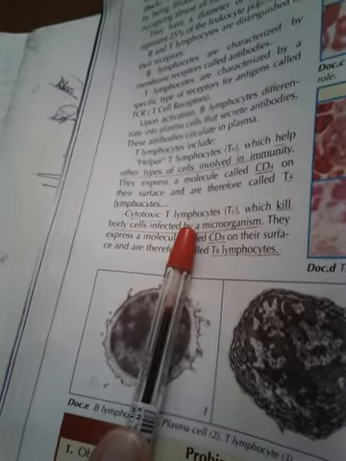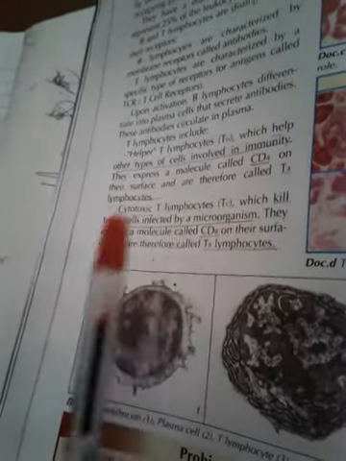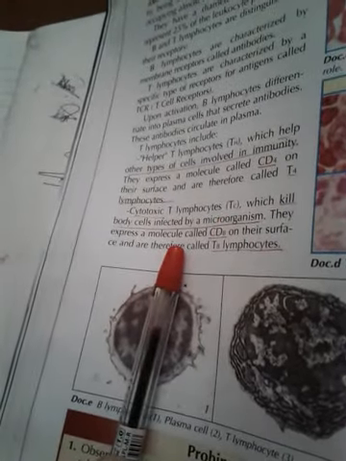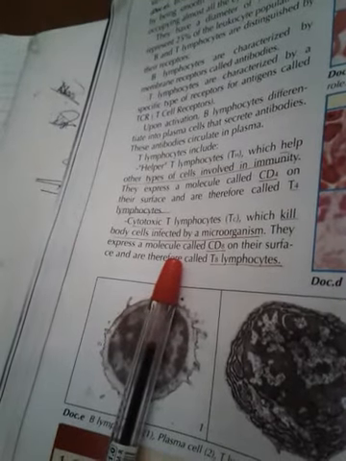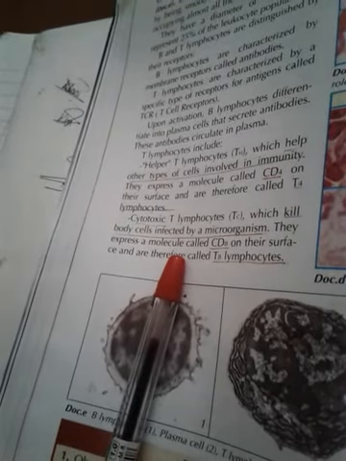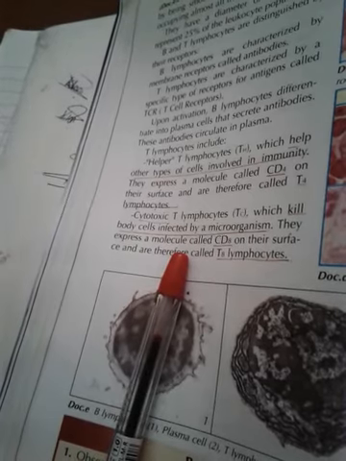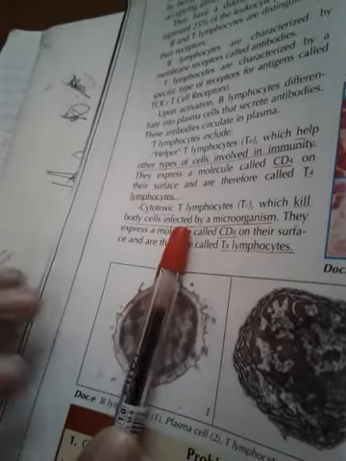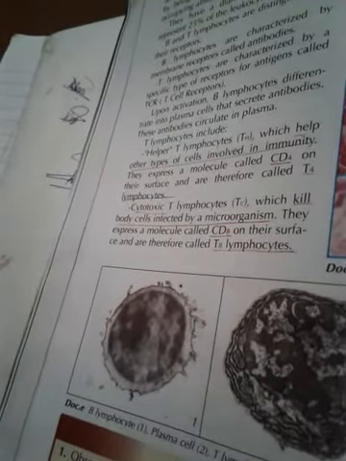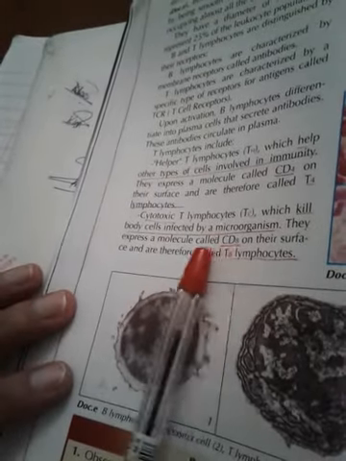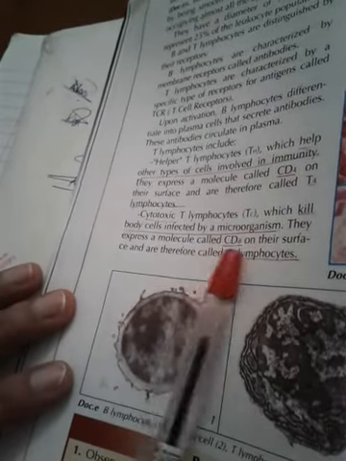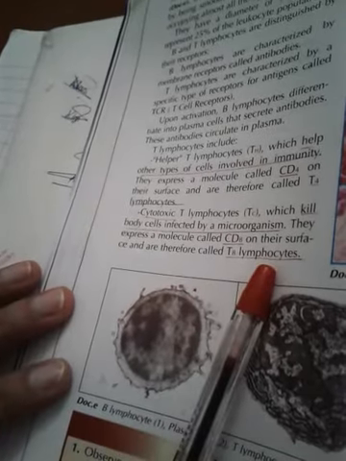Cytotoxic T lymphocytes, or TC, actually kill body cells, not bacteria. They kill body cells that are infected by microorganisms. So let's say there's a body cell and then we've got bacteria coming in. This body cell is now infected with the bacteria or with the virus. So who kills it? The cytotoxic T lymphocyte. The cytotoxic T lymphocytes express CD8 and not CD4. That's why we call them T8 lymphocytes. Okay, your homework would be to answer these questions.